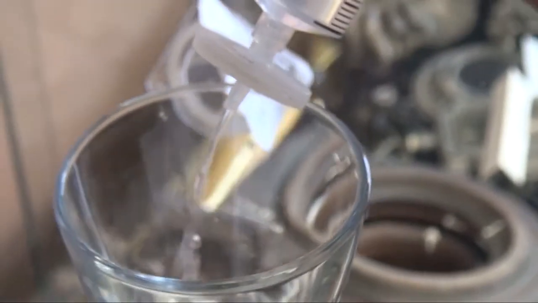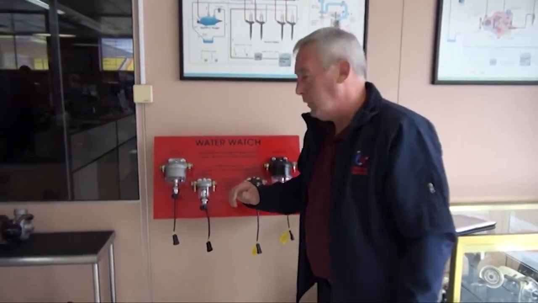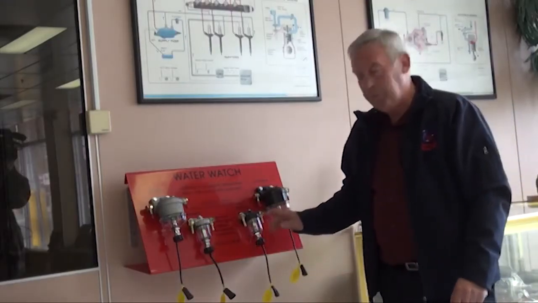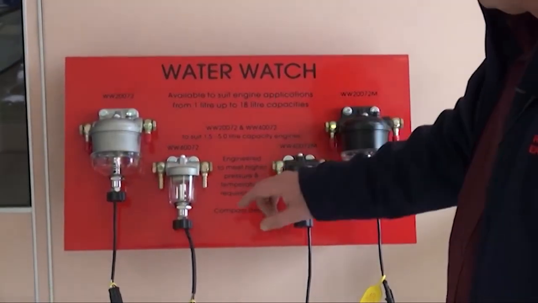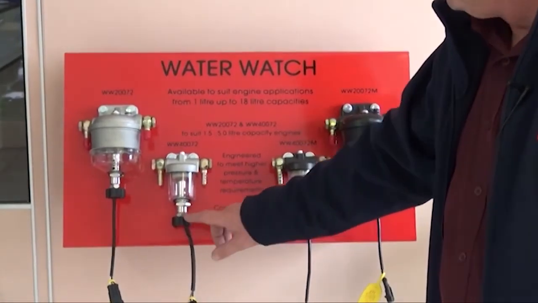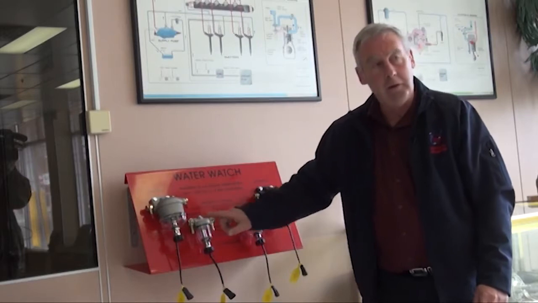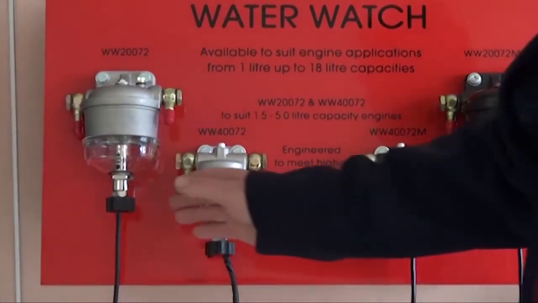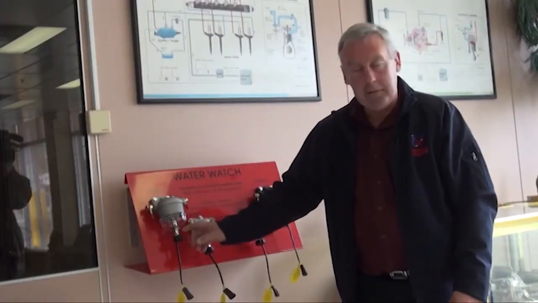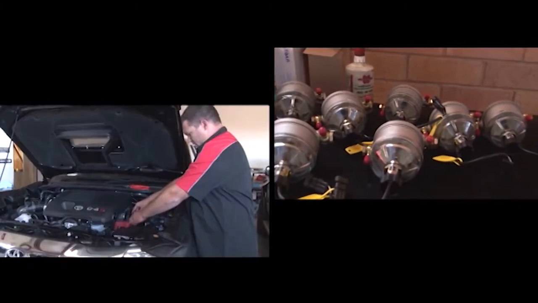The only true way to remove water from diesel fuel is with a high-quality water separator, such as WaterWatch. WaterWatch can separate the water from fuel. It can do this at 50 to 60 litres an hour flow rate. Coupled with that, we have a very high accuracy detection system, so that once the unit has separated water from the diesel and we see around 5 to 7 mils in the bottom, WaterWatch will detect this and send off the alarms. WaterWatch can be fitted to any diesel vehicle.